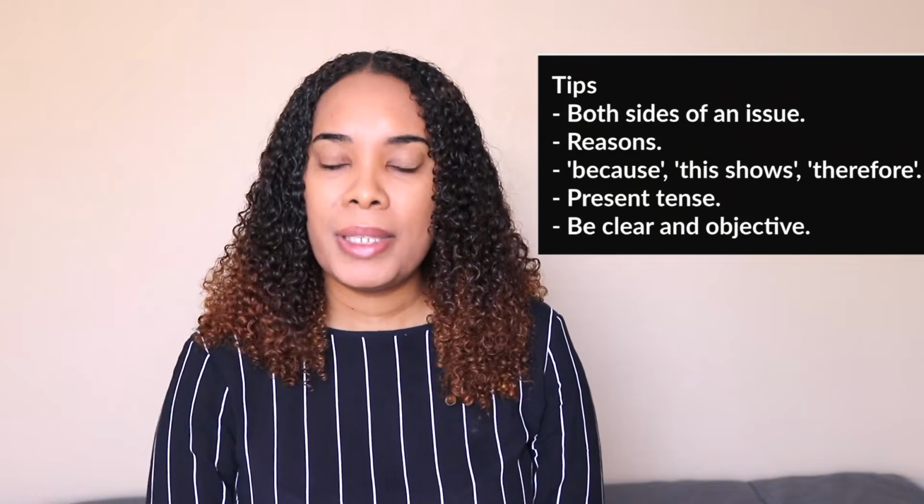The third tip is write in the present tense. This essay must be written in the present tense. And the last tip that I'm going to give you is you have to be objective. Do not use personal pronouns like I or me. Remember, this isn't about your point of view in the body paragraphs. It's all about presenting both sides of an argument.